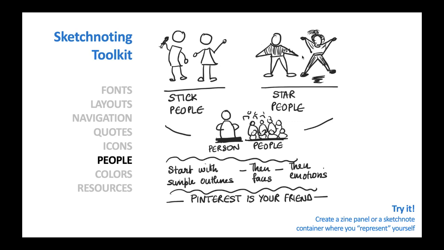And doing people, you kind of just want to put a whole bunch of them. Again, with sketch notes, it's not art, right? It's about giving people enough that they recognize what you're trying to say. And you can definitely recognize people in this. So the hint I'll give for you is start with simple outlines. Once you've conquered that, then go to things like faces.